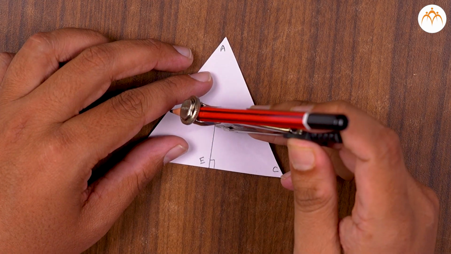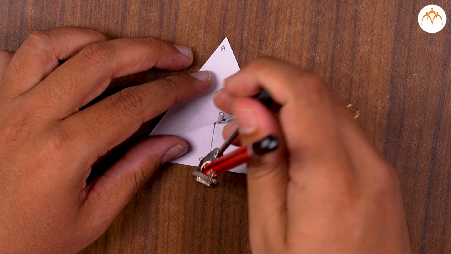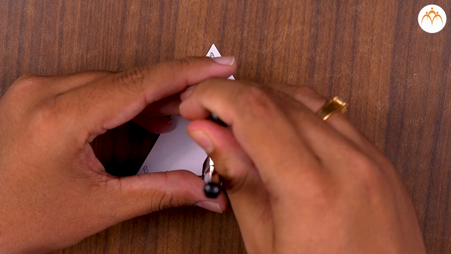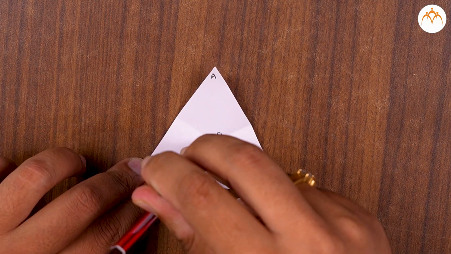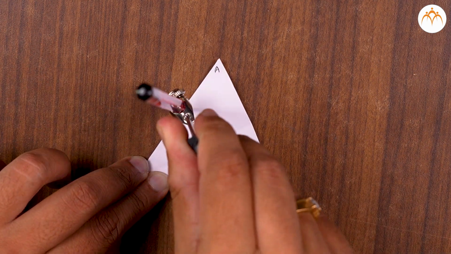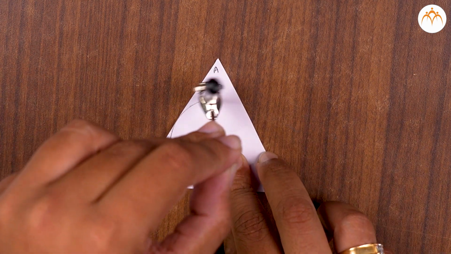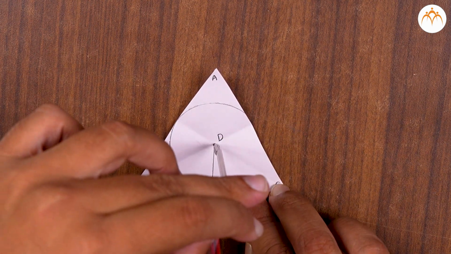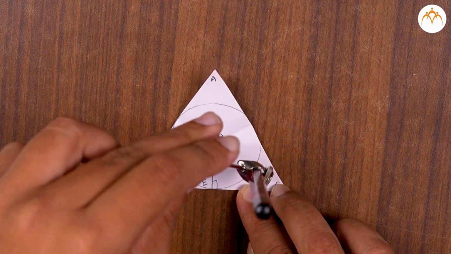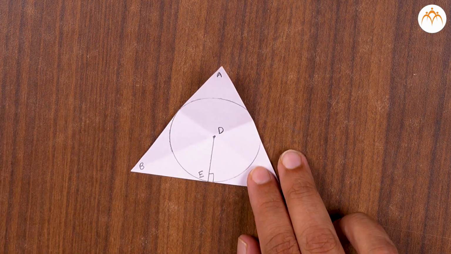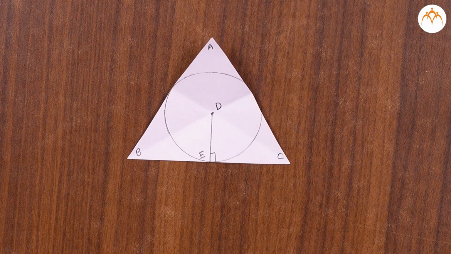Now, taking DE as the radius and D as the center, let's draw a circle. Observe this circle. Now, let's perform the exact construction using a precise method.